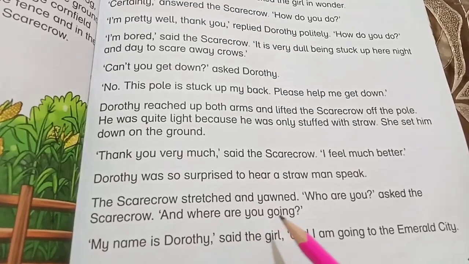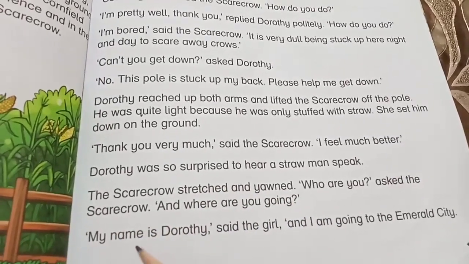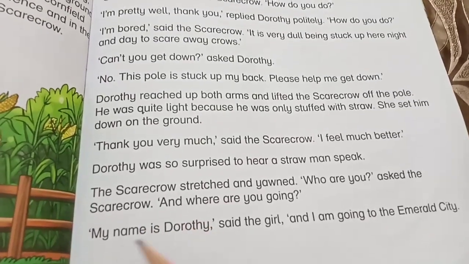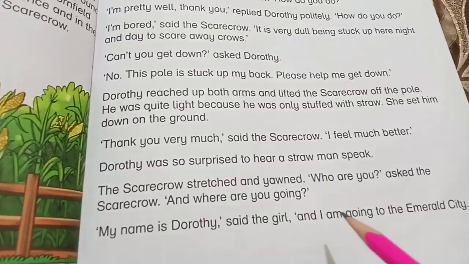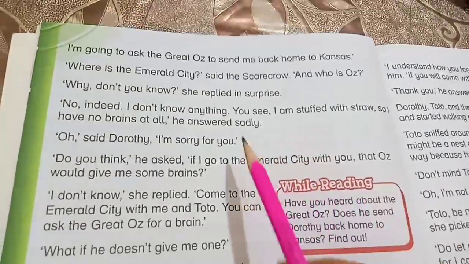The Scarecrow was very happy to come down, and then the Scarecrow asked her what her name is and where she is going. Then Dorothy introduced herself, that her name is Dorothy and she is going to the Emerald City. Now we move towards page number 4.